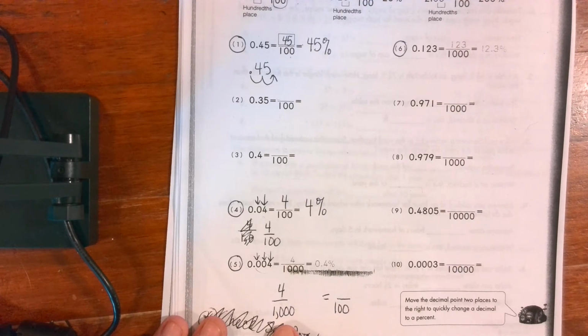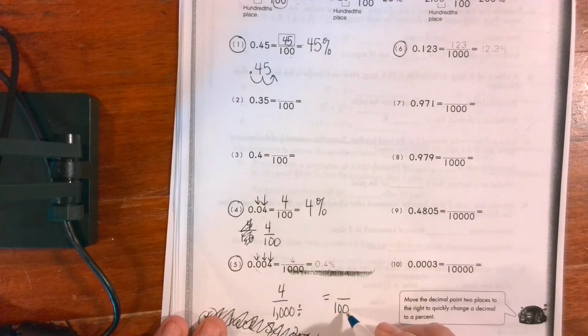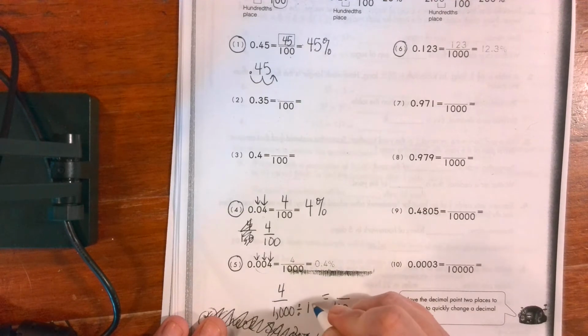Well, how can I change 1,000 to 100? What math am I going to do? I need to reduce it. Division. How much do I need to divide it by to go from 1,000 to 100? 10.